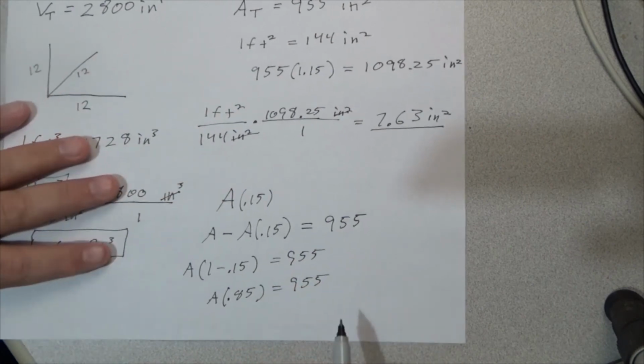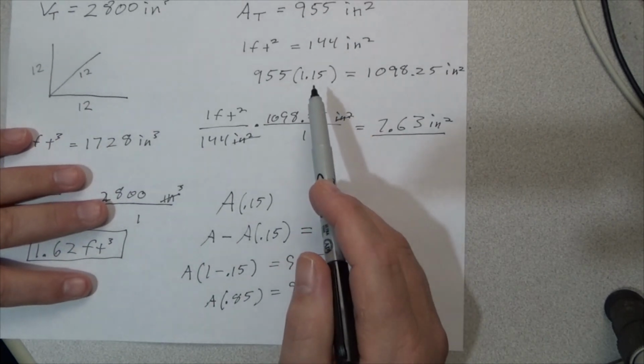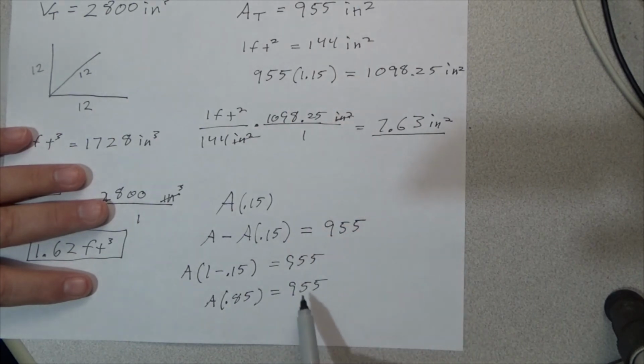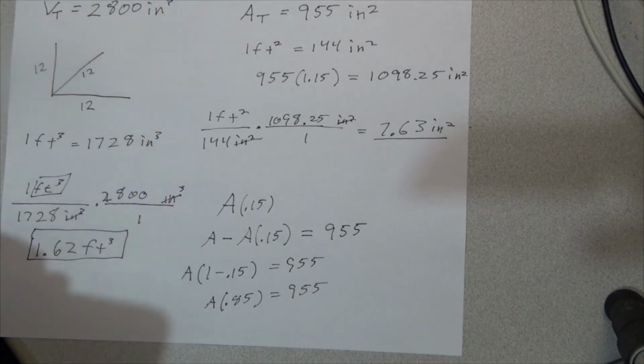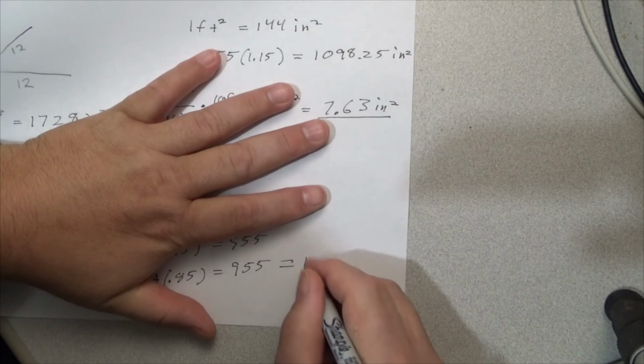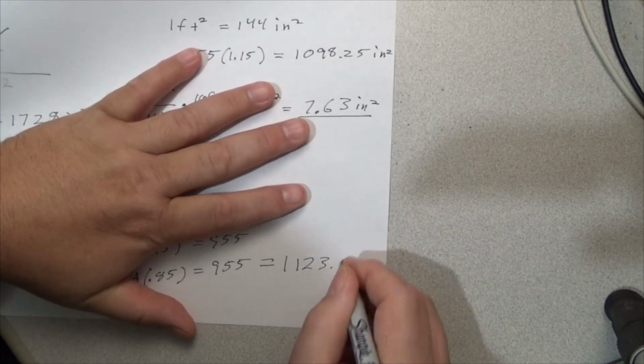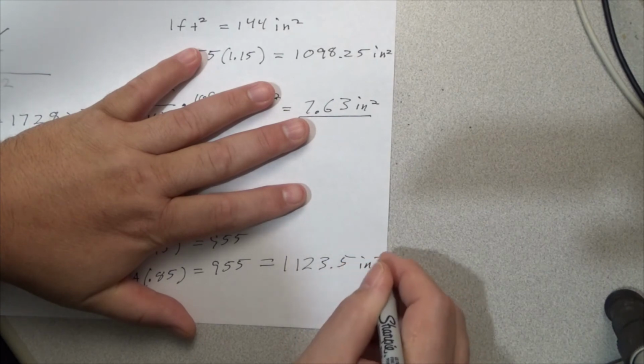So instead of multiplying 955 times 1.15, I need to take 955 and divide it by 0.85, which gives me a different answer. 955 divided by 0.85 is 1,123.5 inches squared.